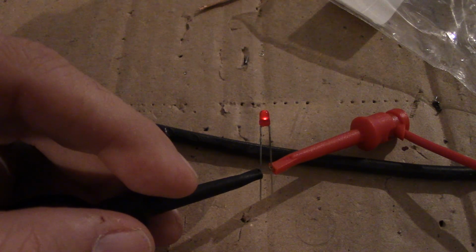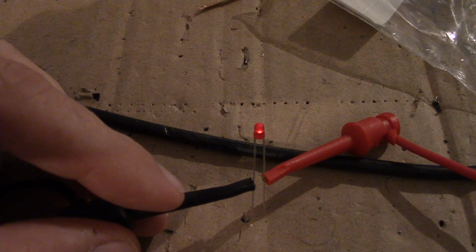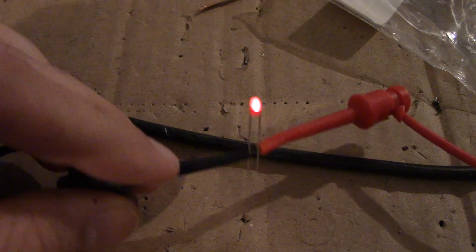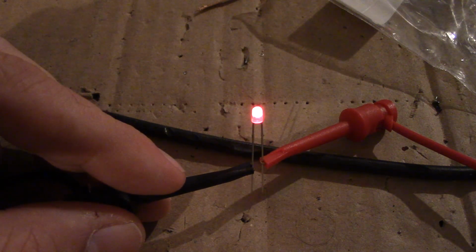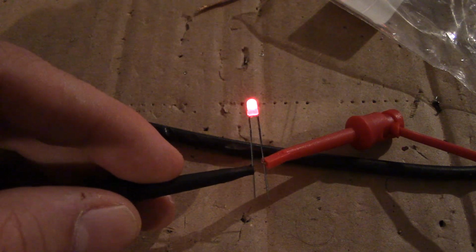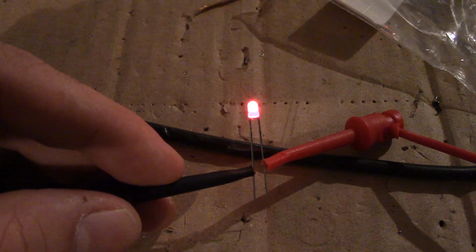And now we're at 1.6 volts, and there it is. You can see a little bit of light. 1.7 volts and 1.8 volts, and now you can see this LED is blazing, and we're at 1.9 volts, and we go to 2 volts.